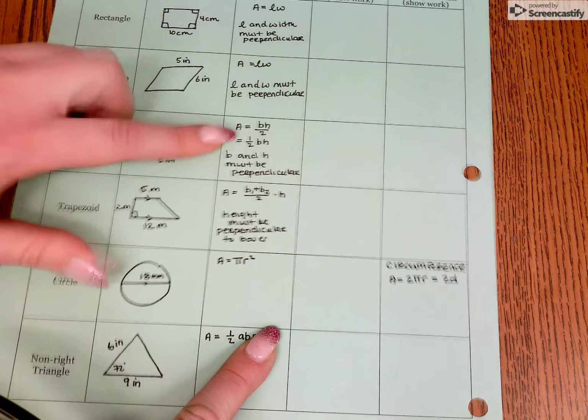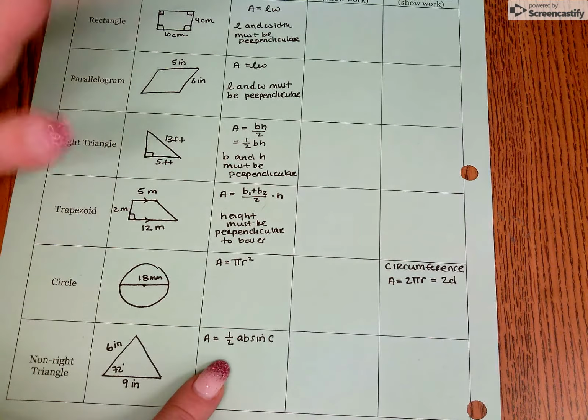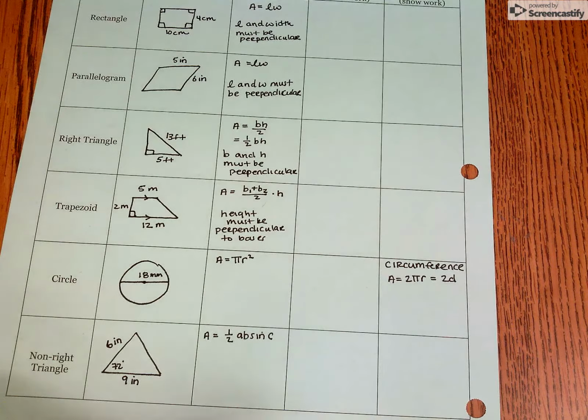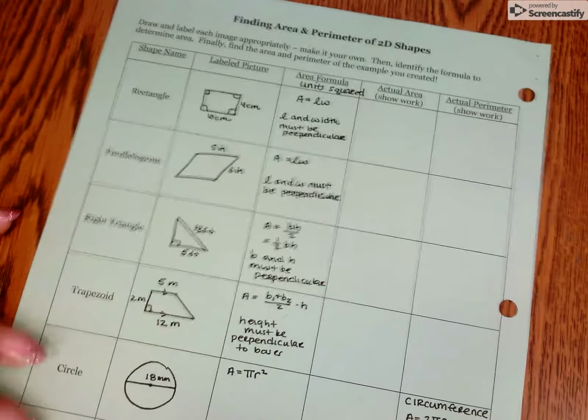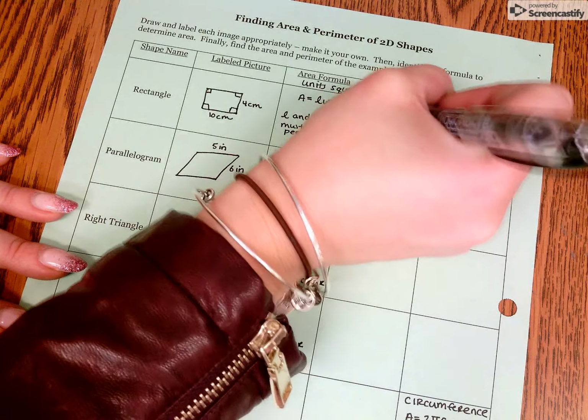Let's see if I'm going to go back and see what I can fill in. If not, you create your examples and you can do it from here, right? I can now say that the area is 4 times 10, which is 40 centimeters squared. Show your work. I'm going to emphasize that. Show your work. Perimeter is the distance around.